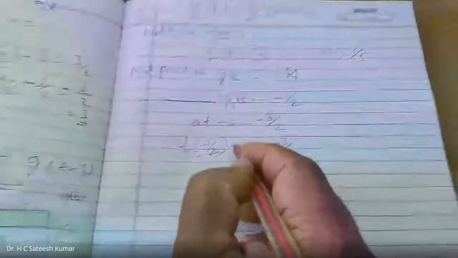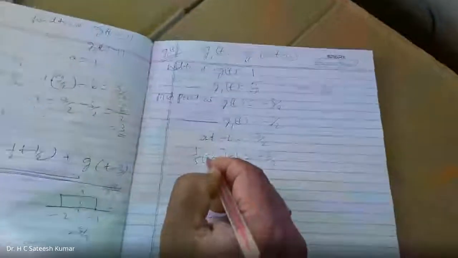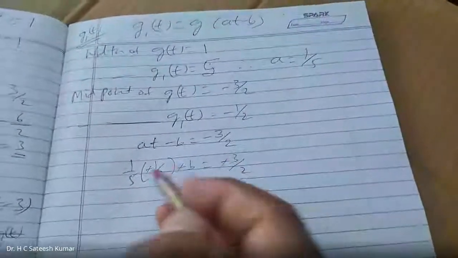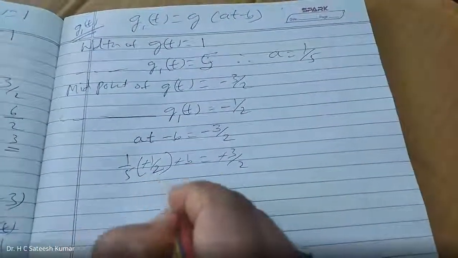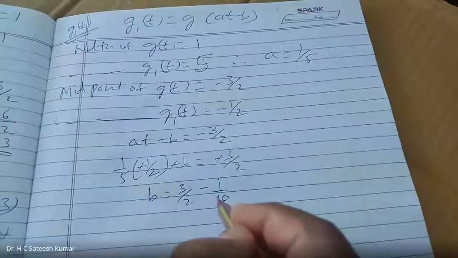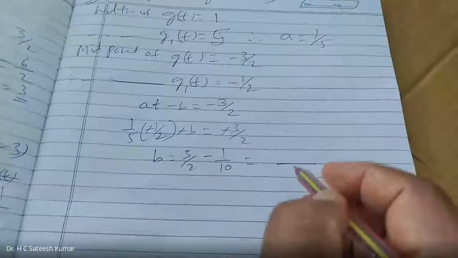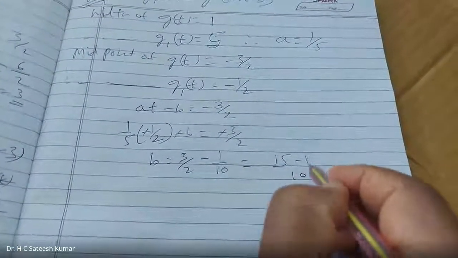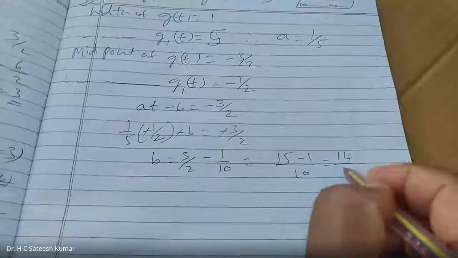Everywhere minus is there, you multiply by minus sign. So b is equal to 3 by 2 minus 1 by 10. So LCM is 10. So 15 minus 1, 14 by 10.